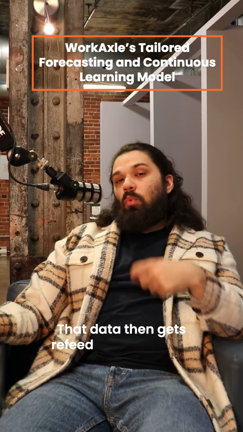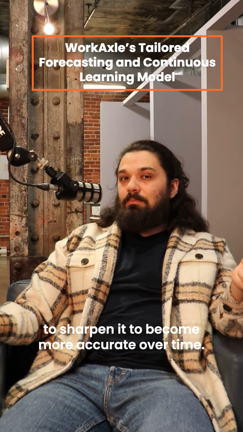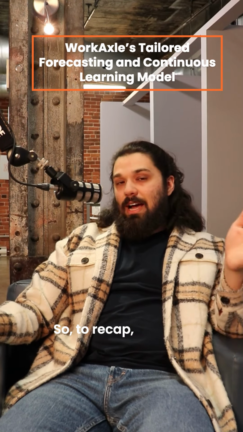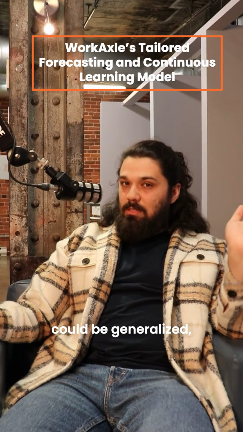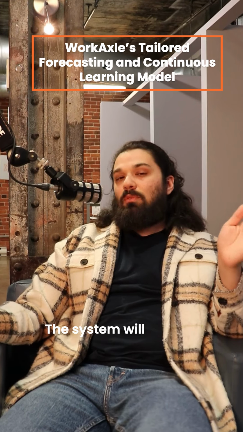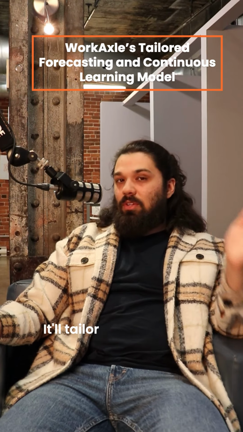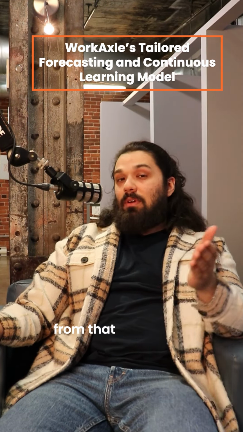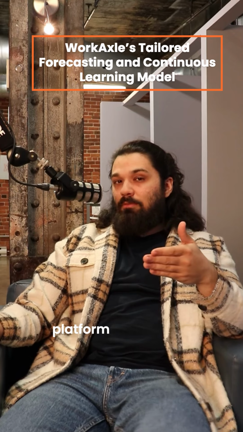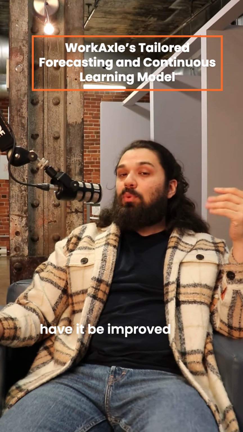That data then gets refed into the model to sharpen it to become more accurate over time. So to recap, you can take any data and it could be generalized, put into the system. The system will find the appropriate model that fits your organization's needs. It will tailor the output, and then what is generated from that model and used within the WorkAxle platform can then be refed into the model to have it be improved over time.